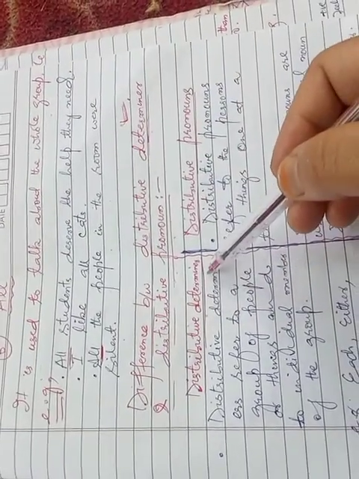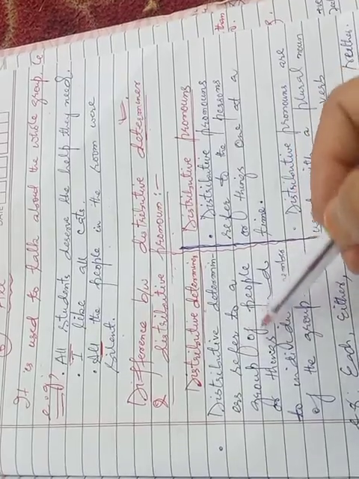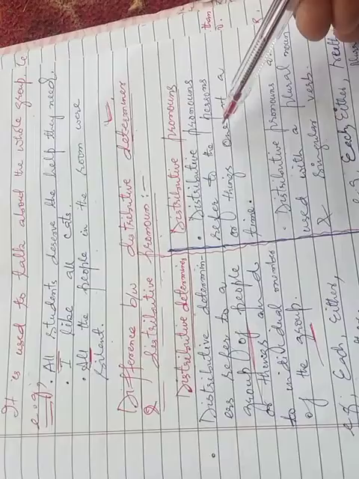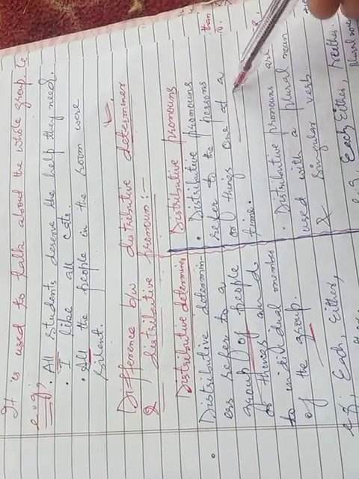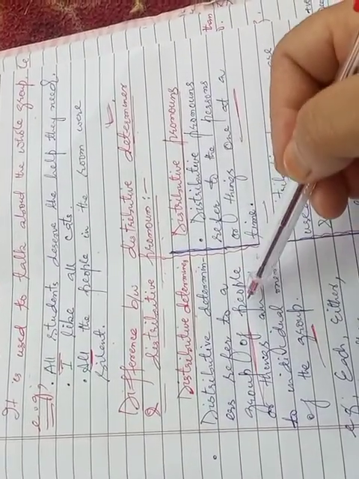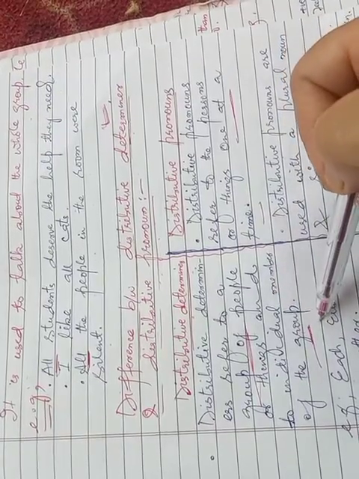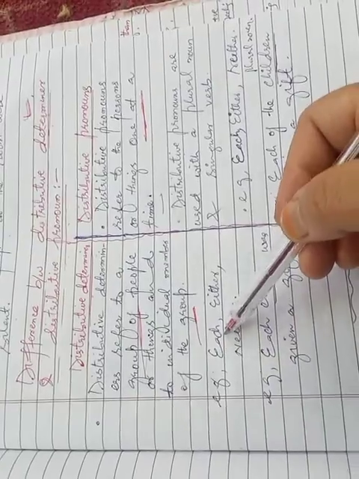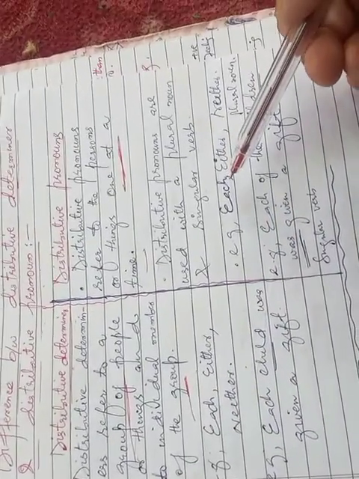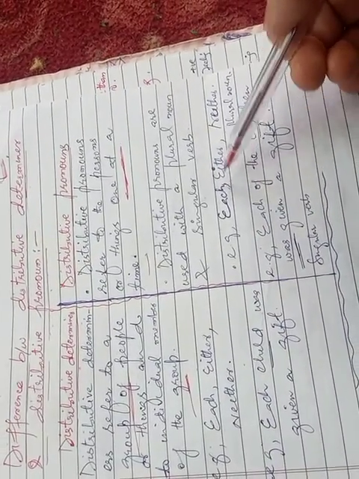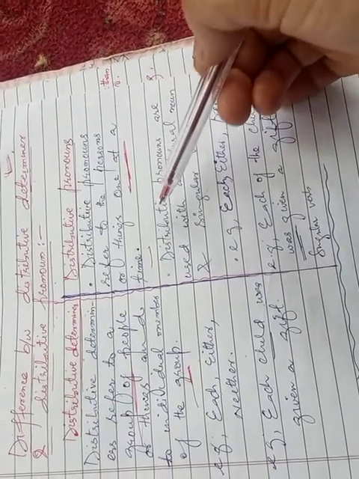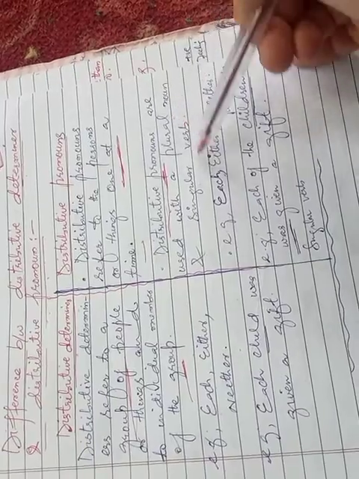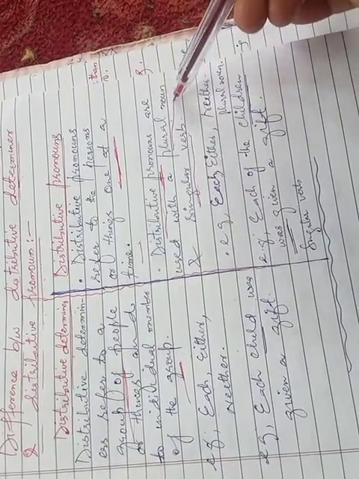Now I will tell you some differences between these two. I told you that a distributive determiner refers to a group of people or things and to the individual members of the group, but distributive pronouns refer to persons or things one at a time. This is one difference. For example, each, either, and neither. The examples are the same. But one thing you have to remember, my dear students, is that distributive pronouns are used with a plural noun and a singular verb.